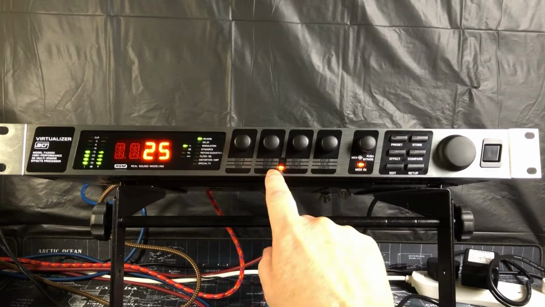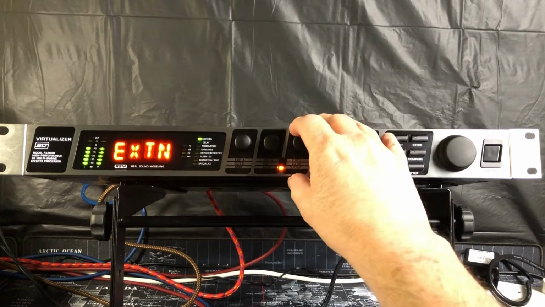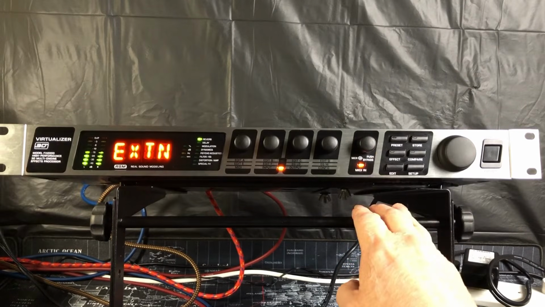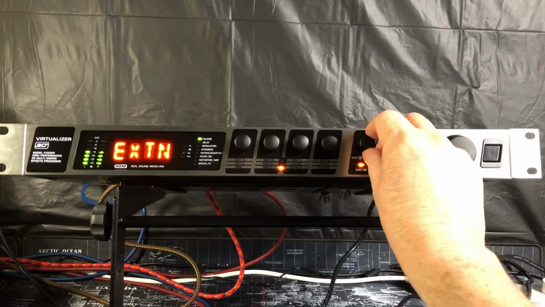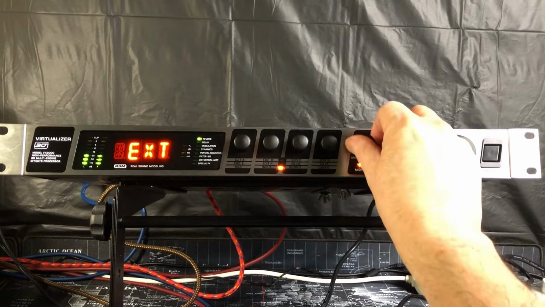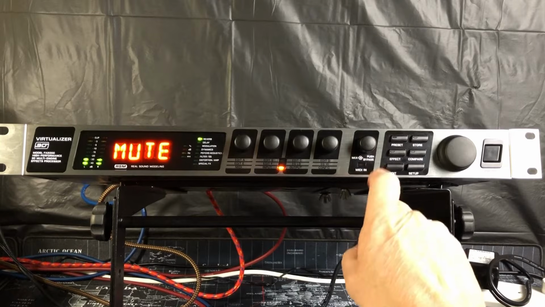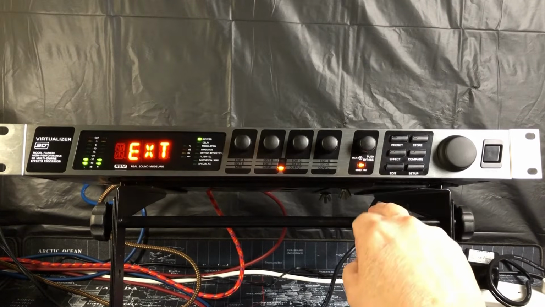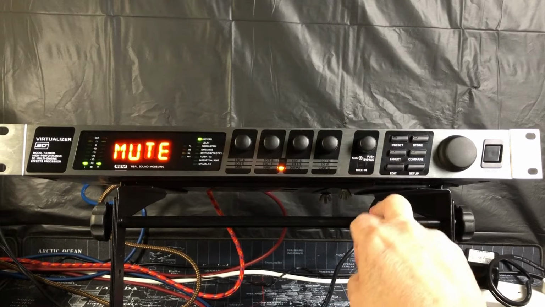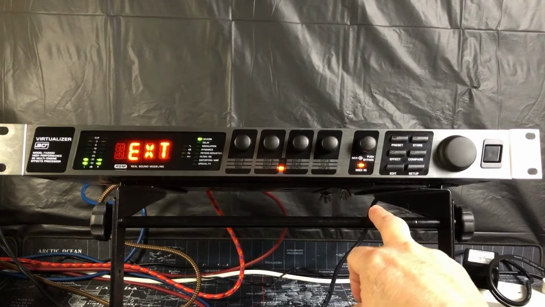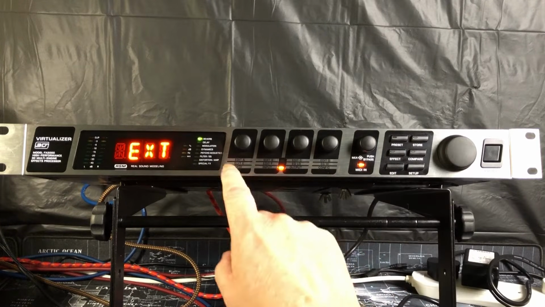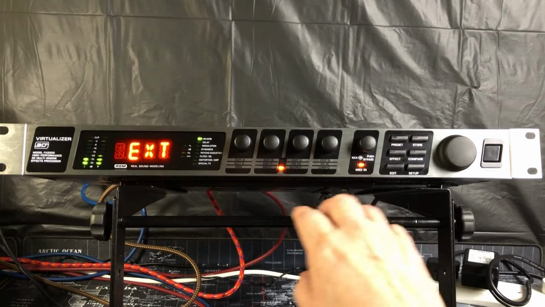So let's go back here to output. On external mode, which I'm running it in, the whole unit now runs at 100% wet, and this button does nothing other than tell you that you're in external mode, but pushing it is a mute. So for instance, like this, it's muted, and now it's not muted. Muted, it's true bypass, not muted. Okay, so there you go. So that's how I'm running it.